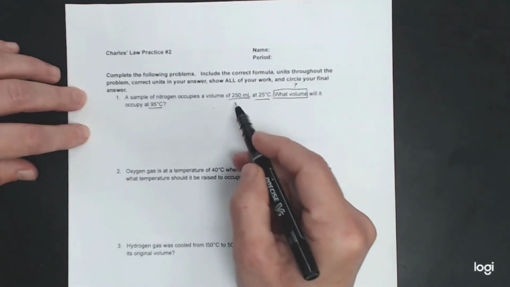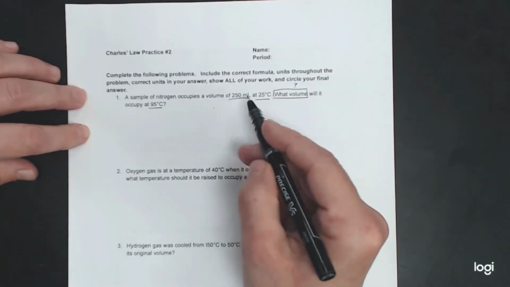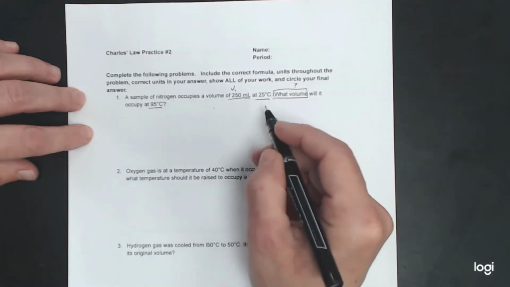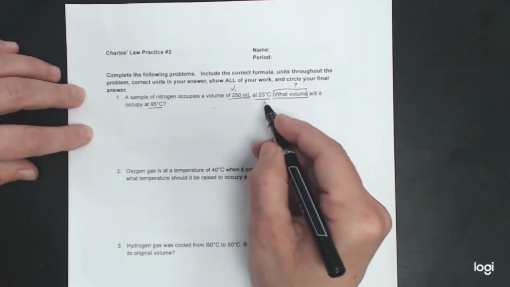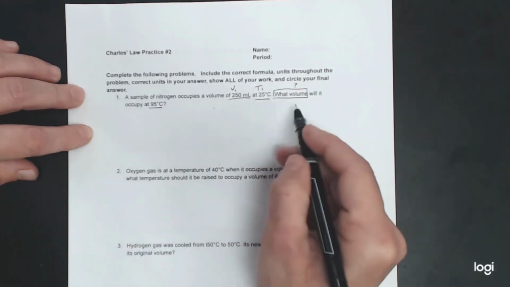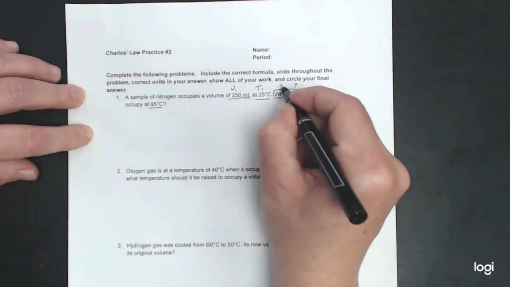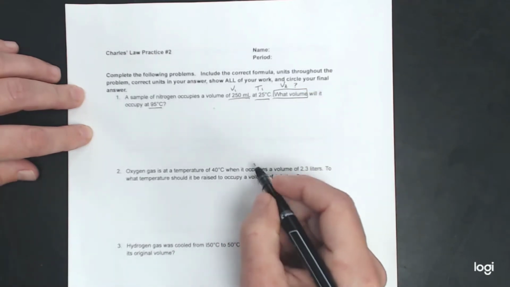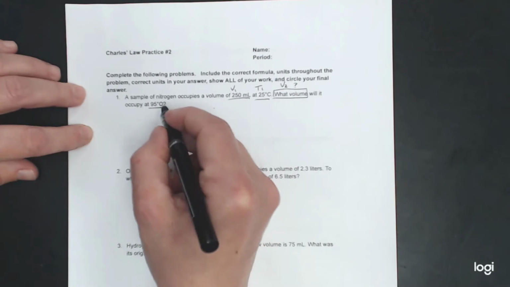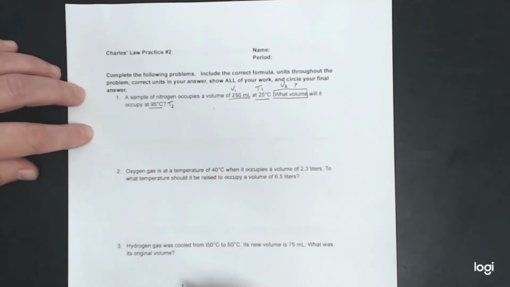So our first volume is 250 milliliters. We can label that as V1. We've got our first temperature at 25 degrees Celsius. We're going to label that as T1. And what volume will it occupy? That's going to be our V2, and that's the thing we don't know. Will it occupy at 95 degrees Celsius? That's going to be our T2.